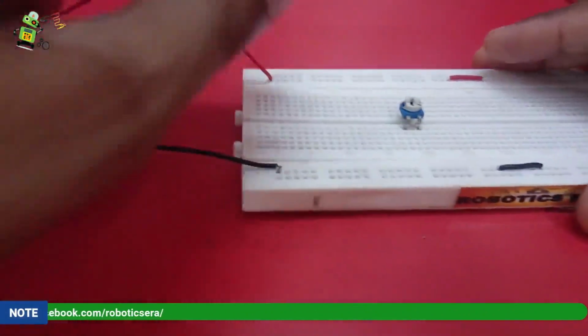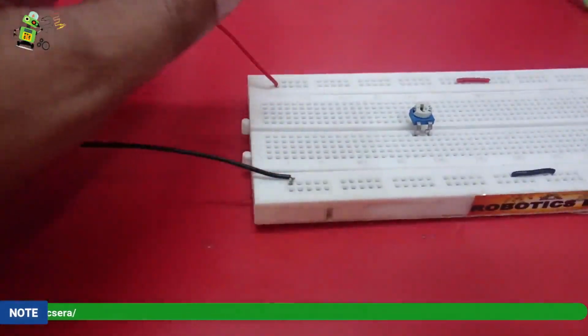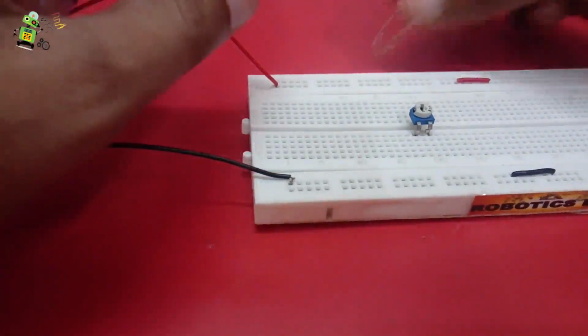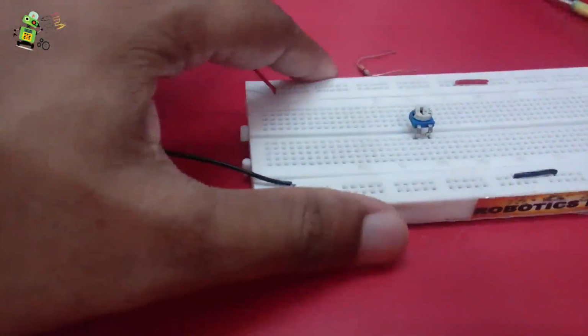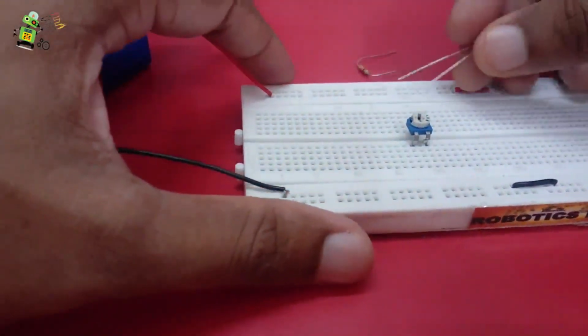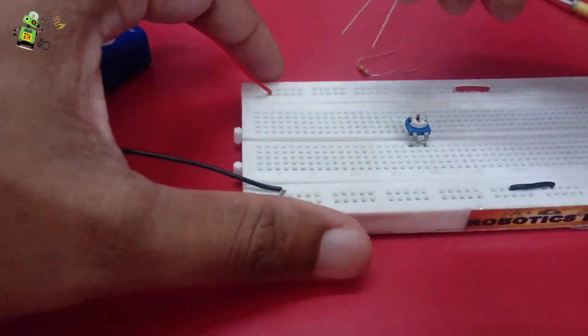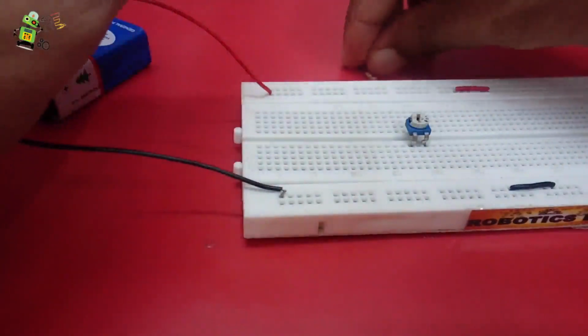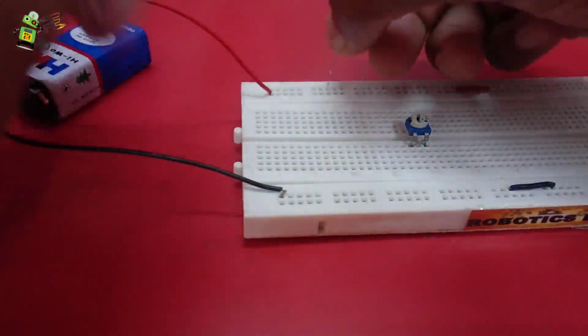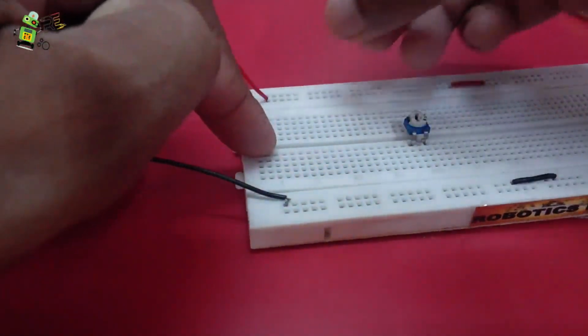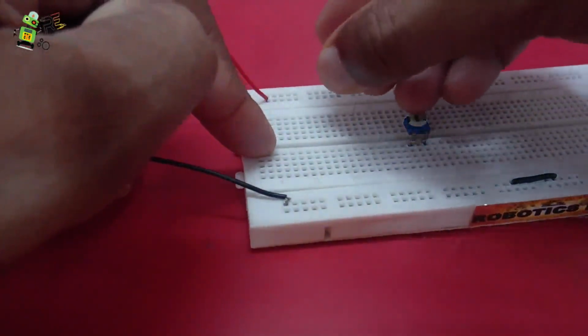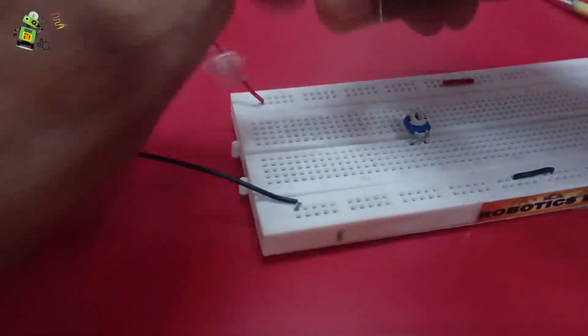Now I just want an LED. I am going to take an LED and a resistor with me. I am using a 330 ohm resistor, so that once the value of the potentiometer becomes 0, my LED will not get fused. I am using this resistor directly from the positive terminal to any point of our breadboard.